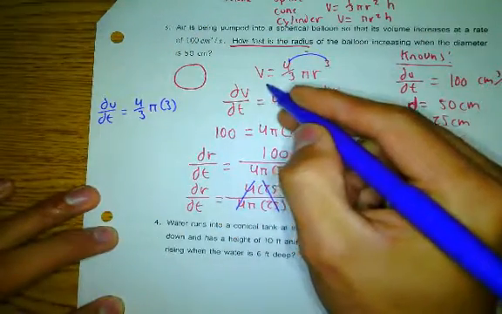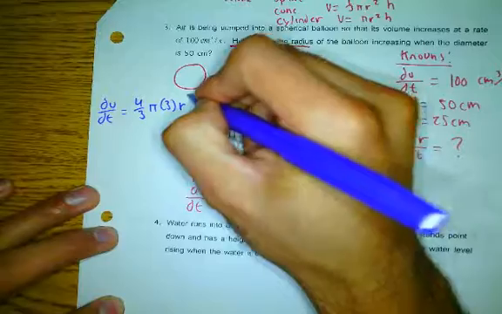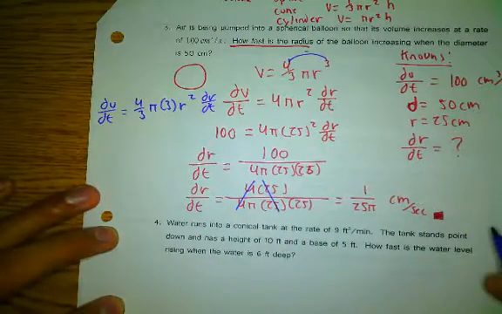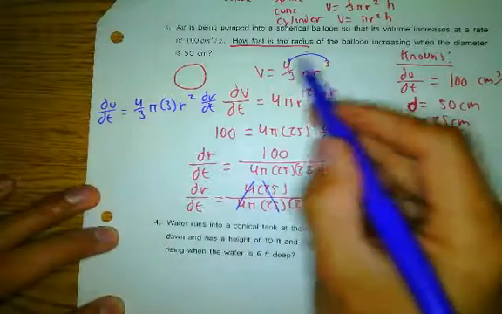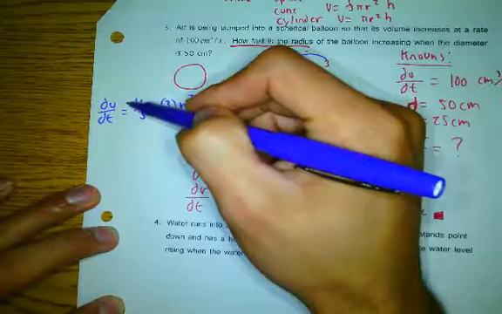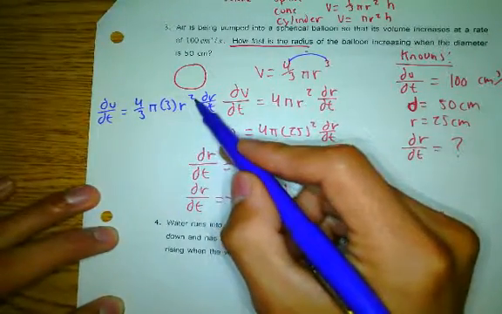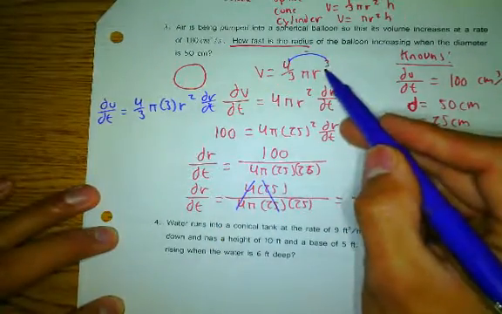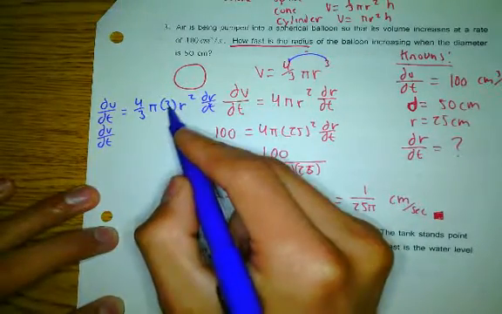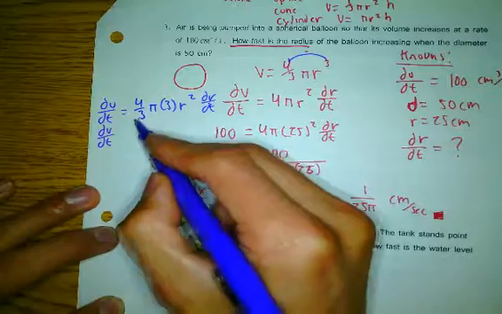Do you follow me? All I did was bring this 3 down, and I need to multiply it by this, and then the 3 goes down to a 2 on the power. Well, what happens here is that if you do 4/3 times 3, it cancels out, leaving you with 4 pi r squared dr/dt.